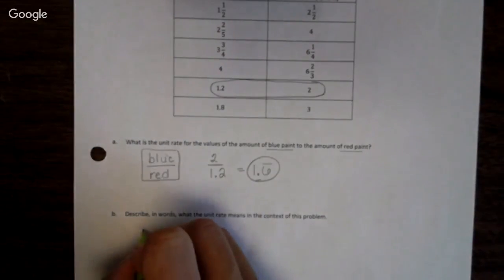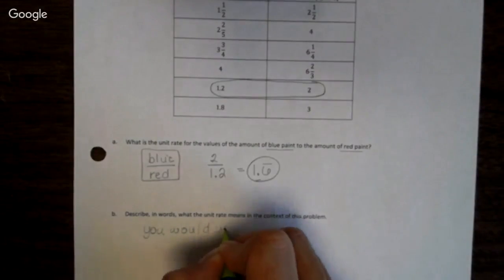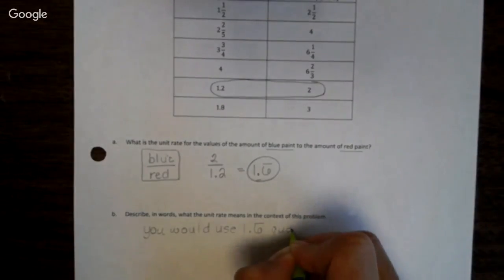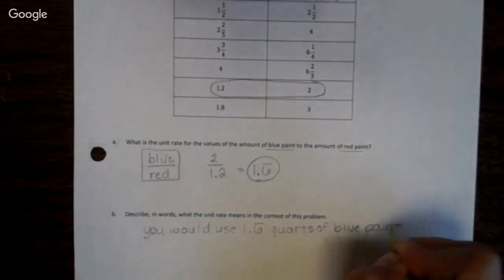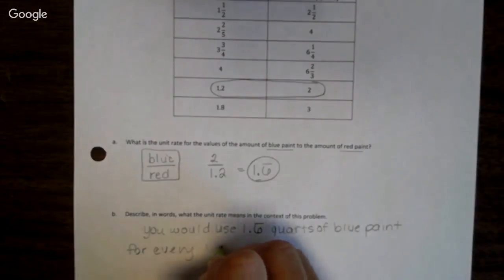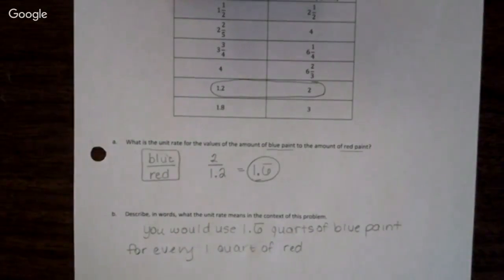So what this means is you would use 1.6 quarts of blue paint for every 1 quart of red. Because remember, it's a simplified fraction, so the red is on the bottom, so that would be 1 quart of red.